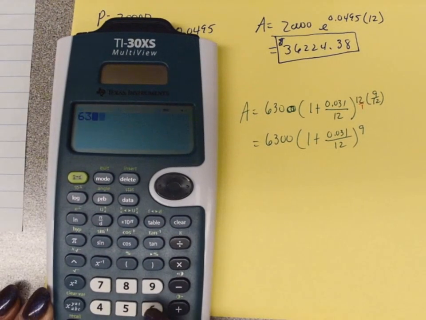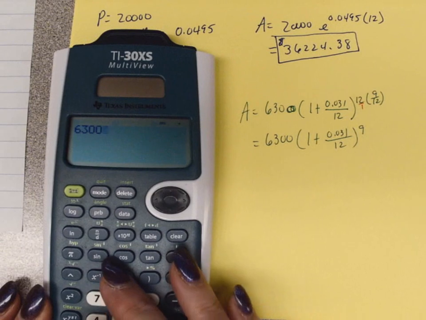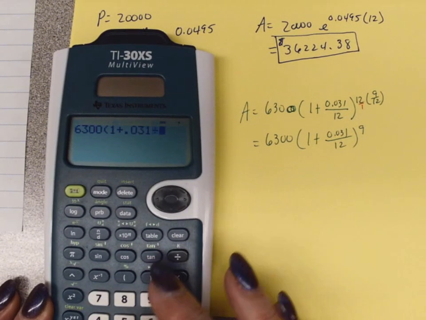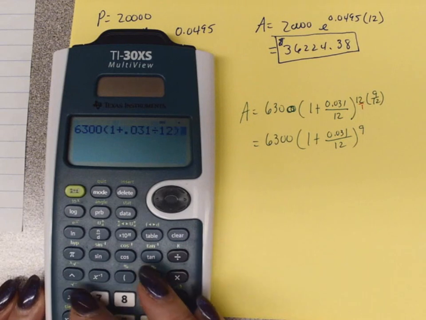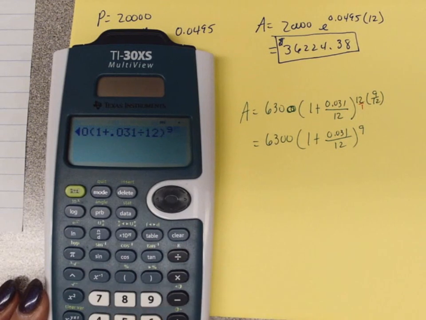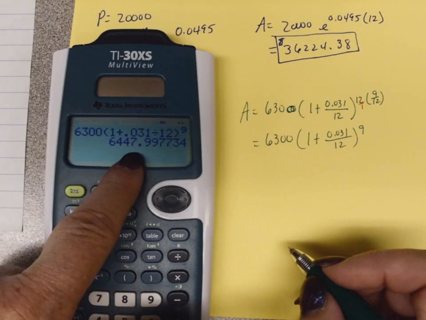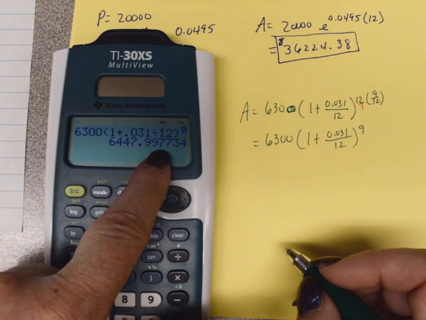So we have 6,300 times 1 plus 0.031, divide by 12, raise it to 9. Okay, so we get 6447.997.